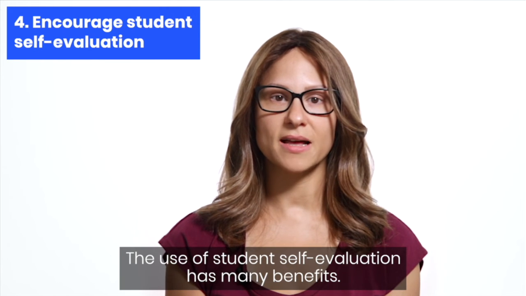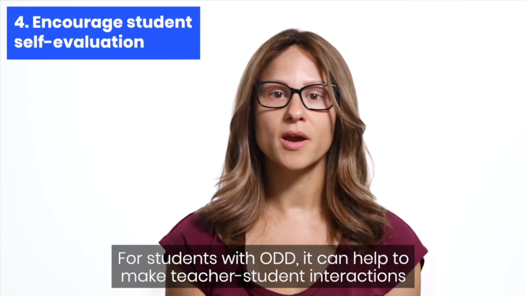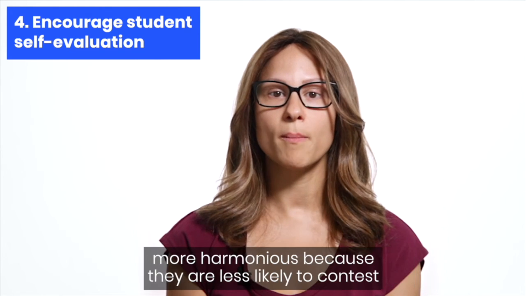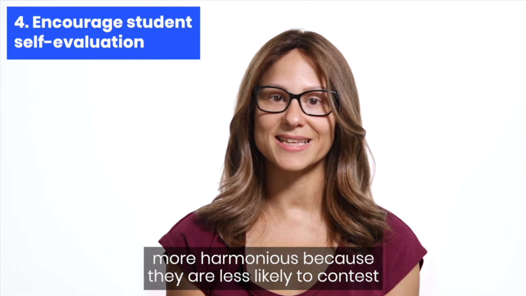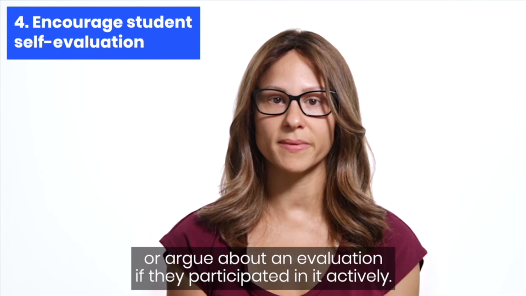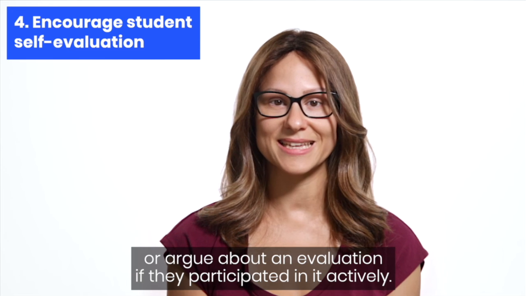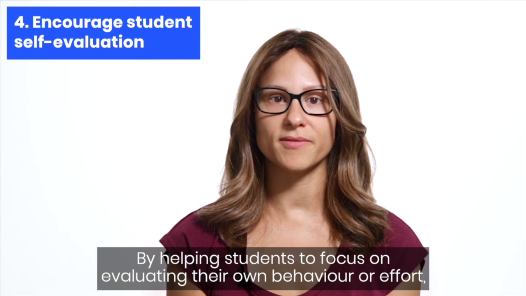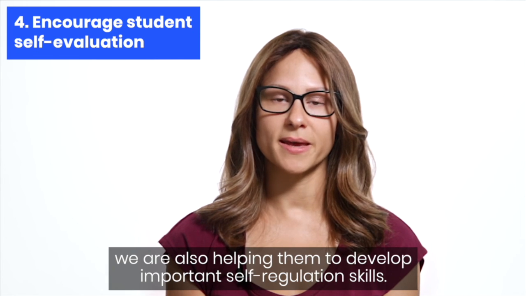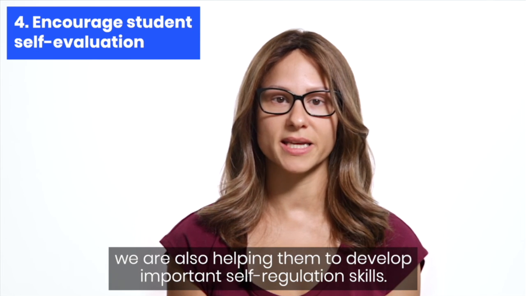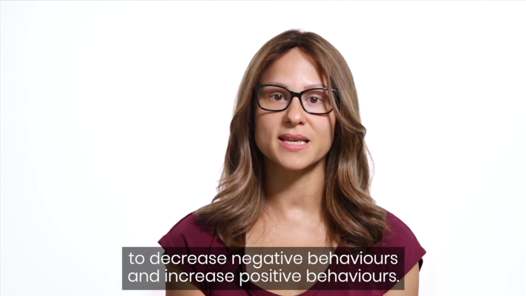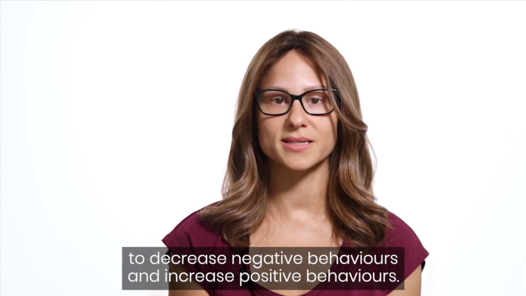Encourage student self-evaluation. The use of student self-evaluation has many benefits. For students with ODD, it can help to make teacher-student interactions more harmonious because they are less likely to contest or argue about an evaluation if they participated in it actively. By helping students to focus on evaluating their own behavior or effort, we are also helping them to develop important self-regulation skills. Combining prevention and intervention strategies is the best way to decrease negative behaviors and increase positive behaviors.